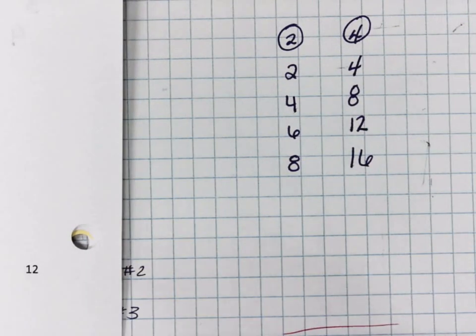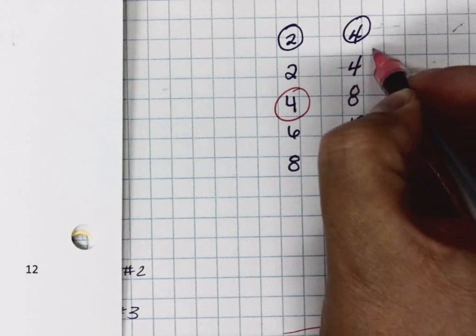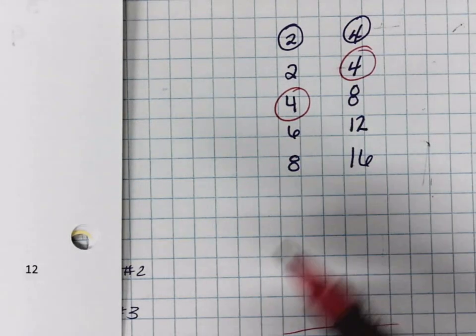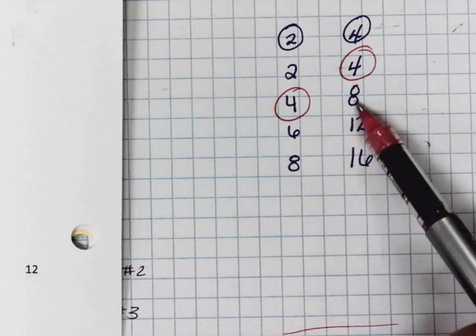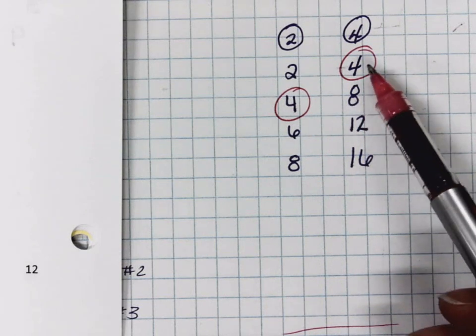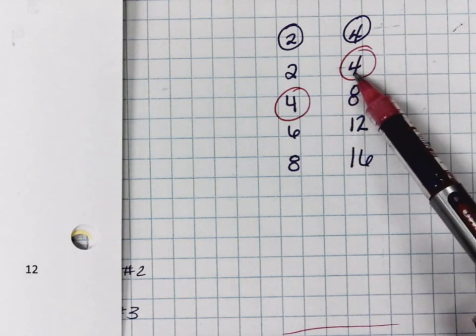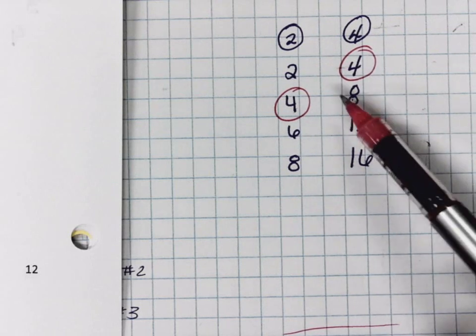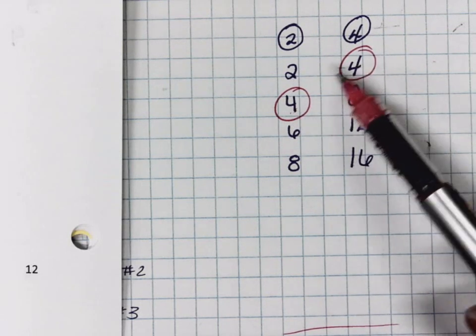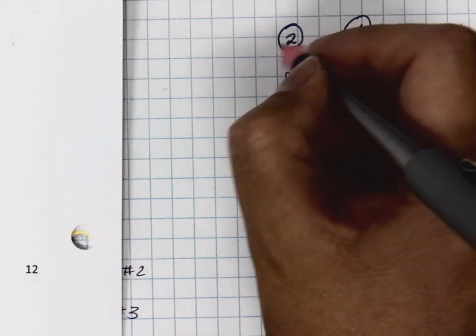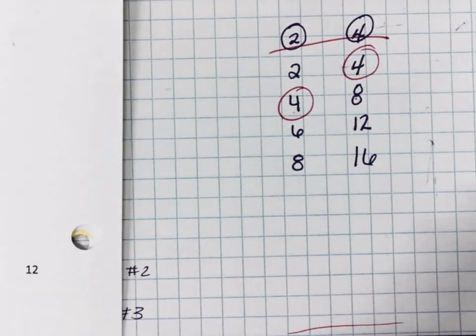And if we look for a number that they share, we want to look for the smaller number, because they do definitely share 8, and we totally could use 8. But if we use the smaller number, then we won't have to reduce our fraction in the end. So you could totally use 8 if you wanted to, but I would recommend that you use 4. Sorry, those were the numbers that we were working with.